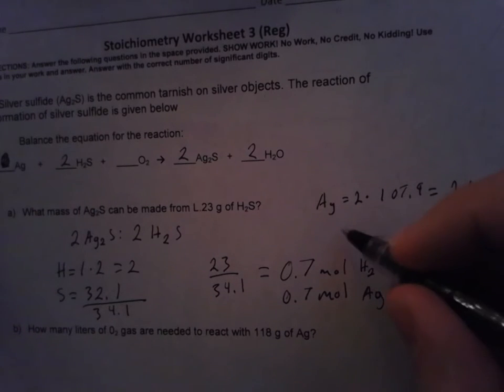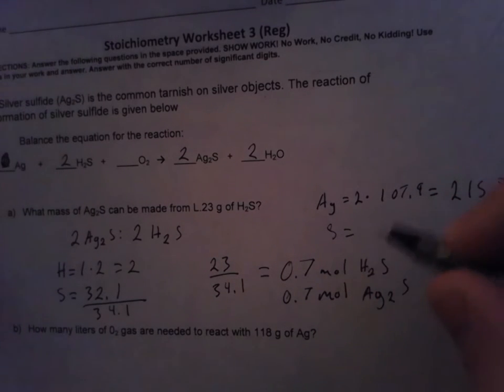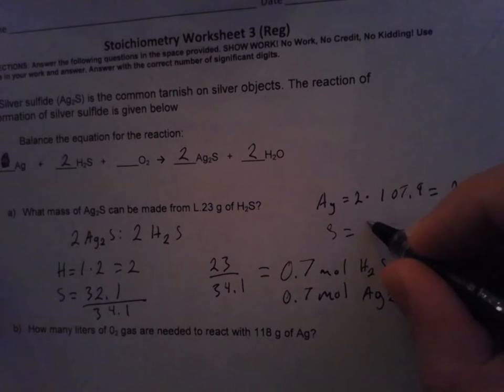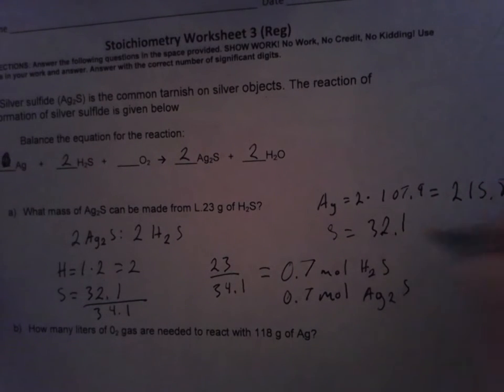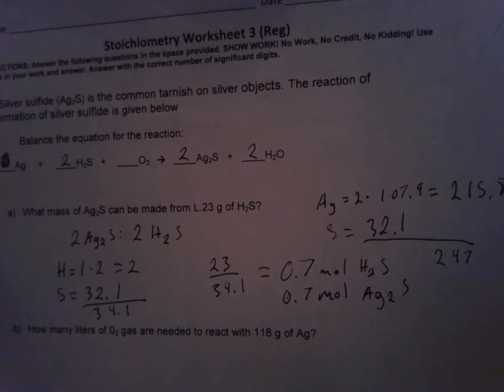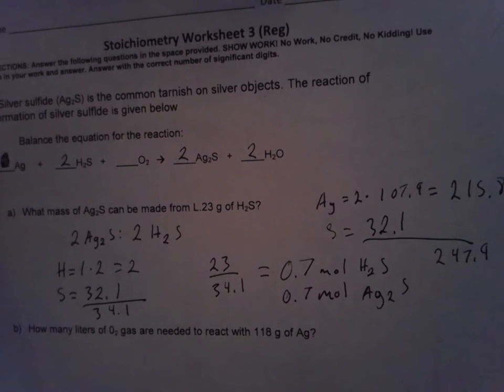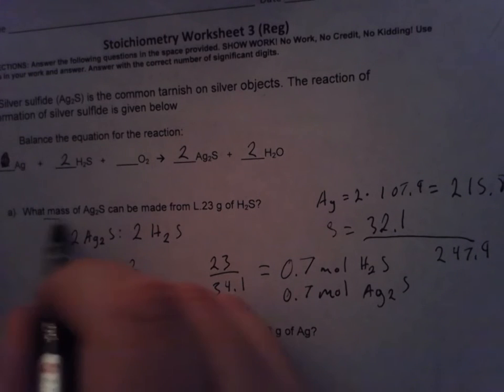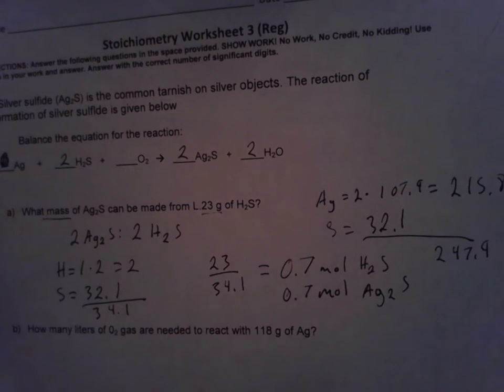And S stays the same as last time, 32.1. So when we add the two together, that's going to give us 247.9.